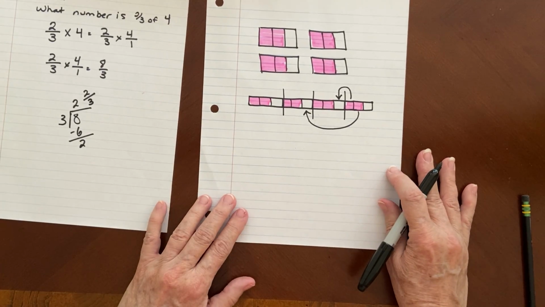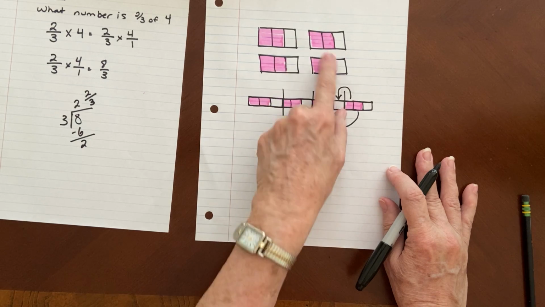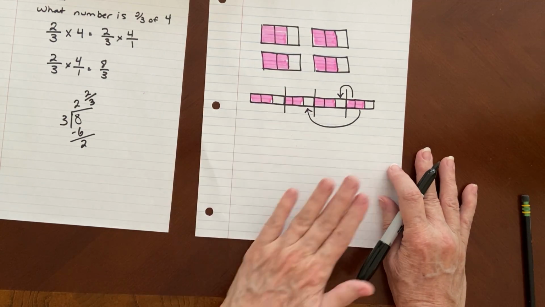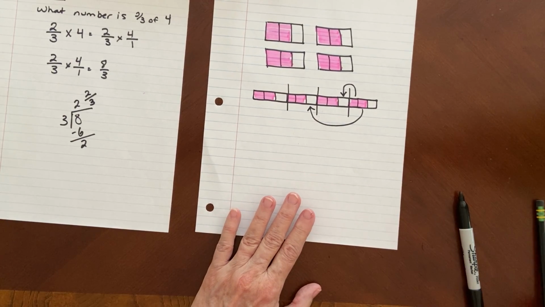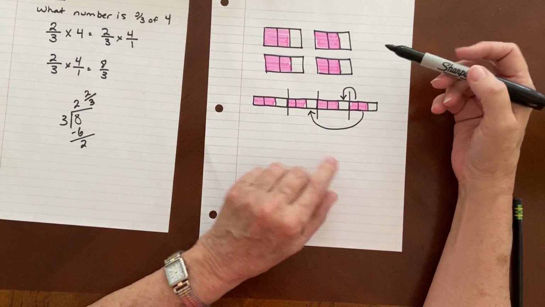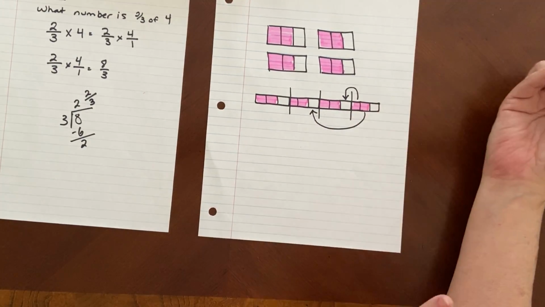All right, so 2/3 of 4. So I did 2/3 4 times, right? So if I added those all up, how could I make that into a mixed number? So I put it all in one candy bar, 2/3, 2/3, 2/3, 2/3, 4 times.